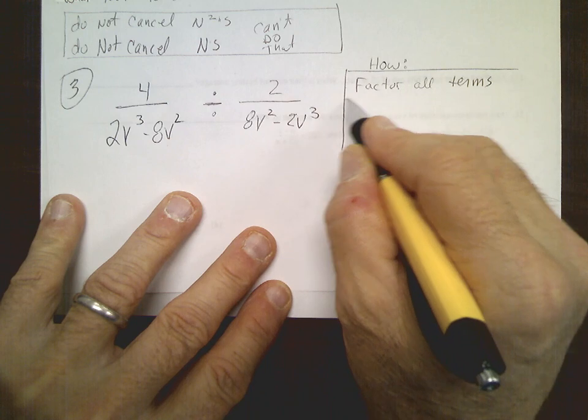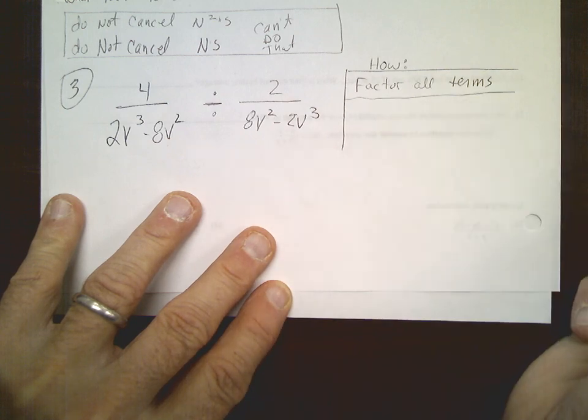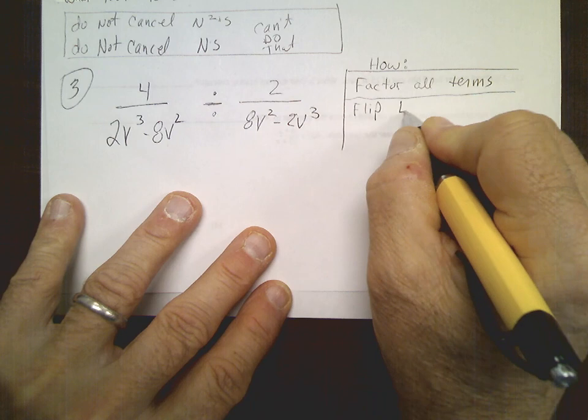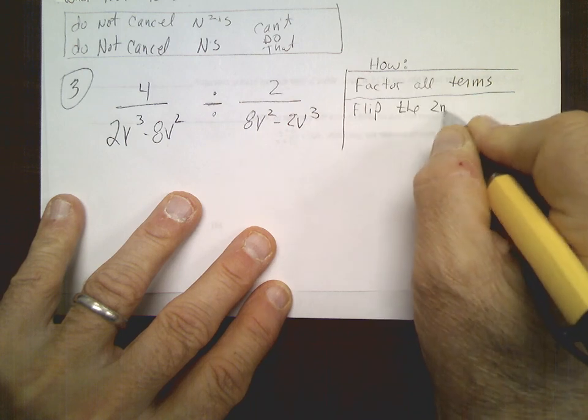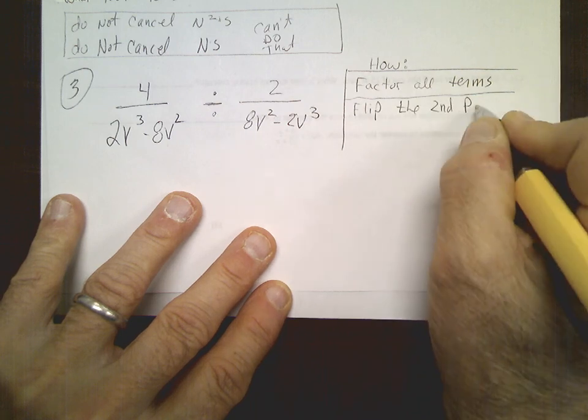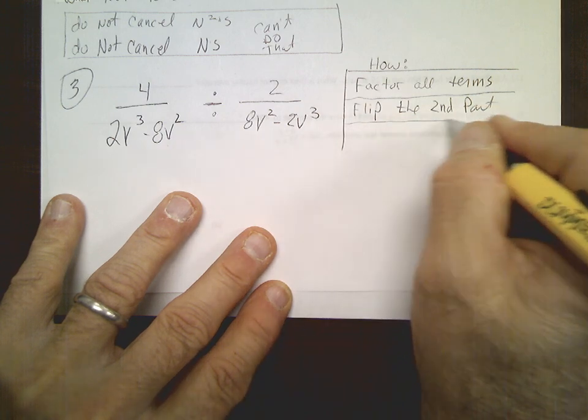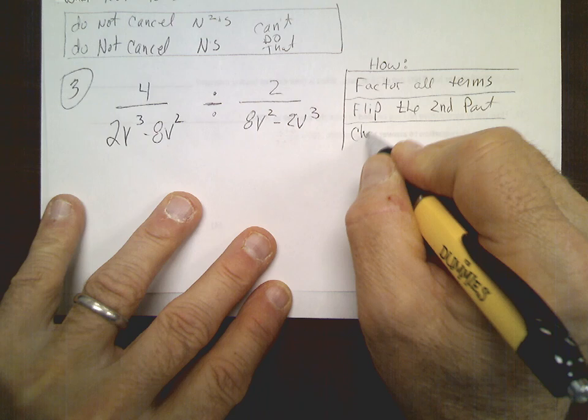Factor all terms. Flip the second part. Change the division to multiplication.